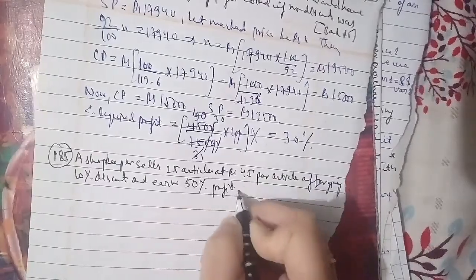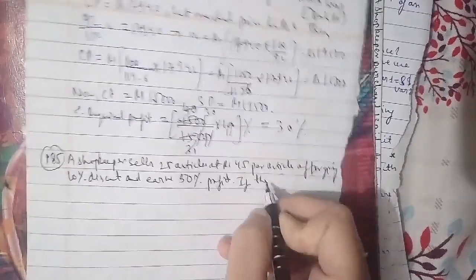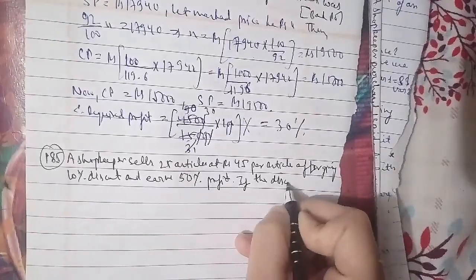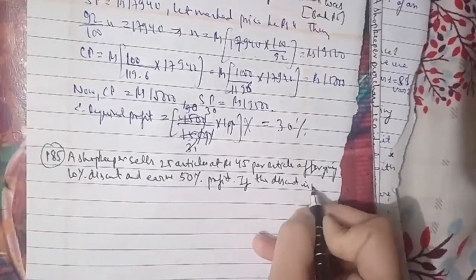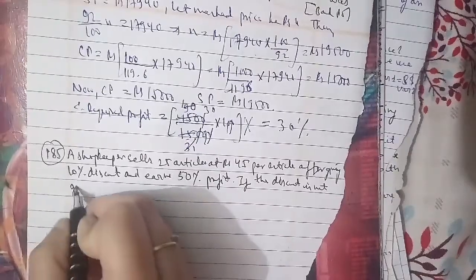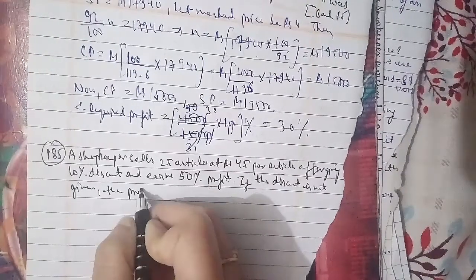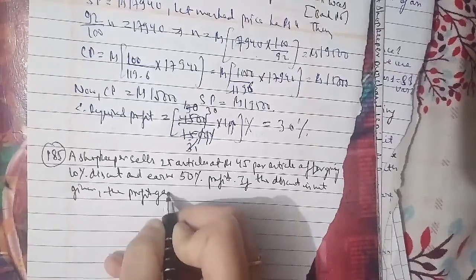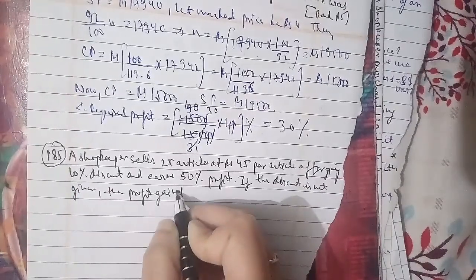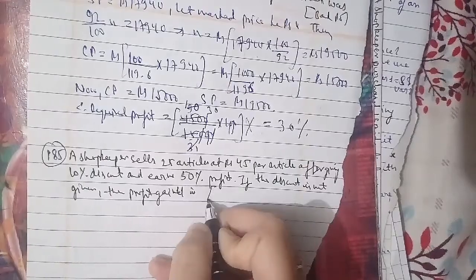So the cost price is equal to rupees 100 upon 150 into 45. Zero being cancelled by zero, 5 2s are 10 and 5 3s are 15, 3 1s are 3, and 3 5s are 15. So 15 2s are 30, that is rupees 30.